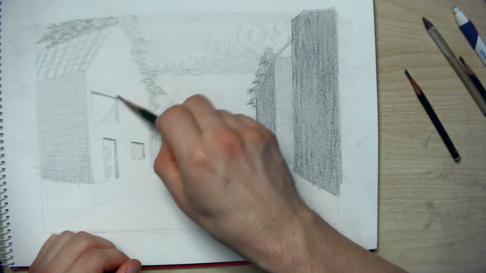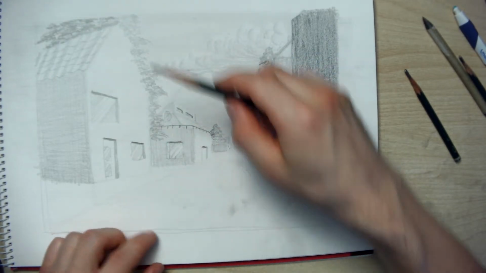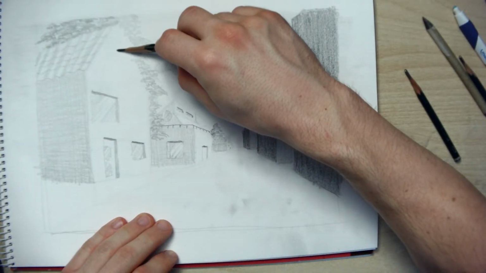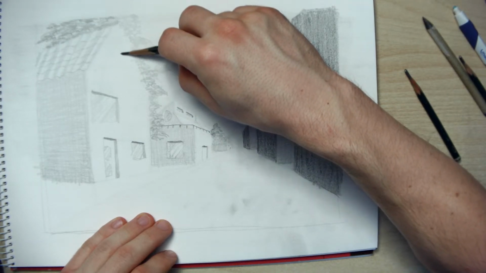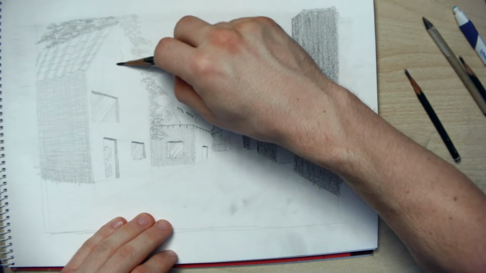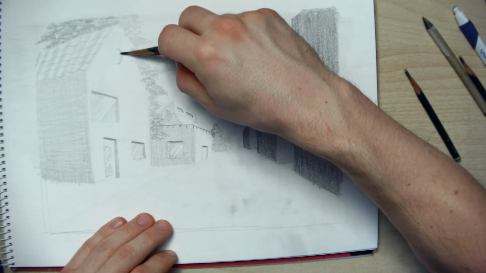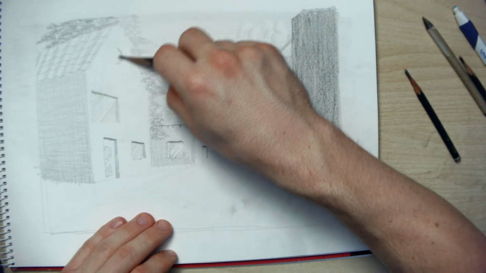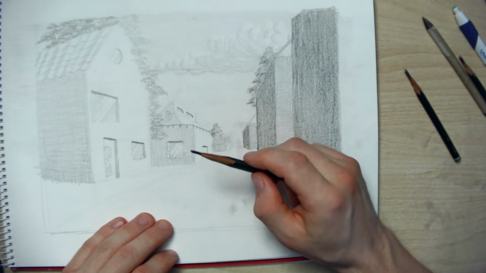A reflection up here. Okay. Maybe a little round window up there. We can see this side of the wall, and then again a reflection in the window pane.